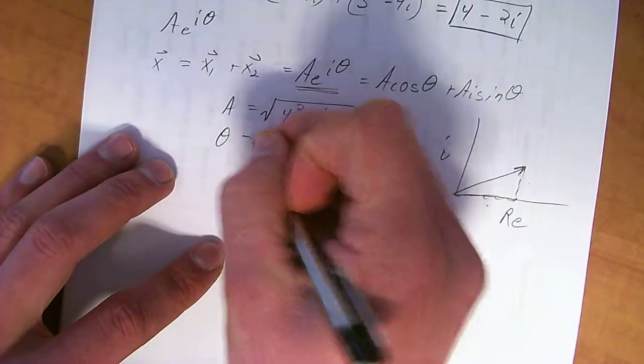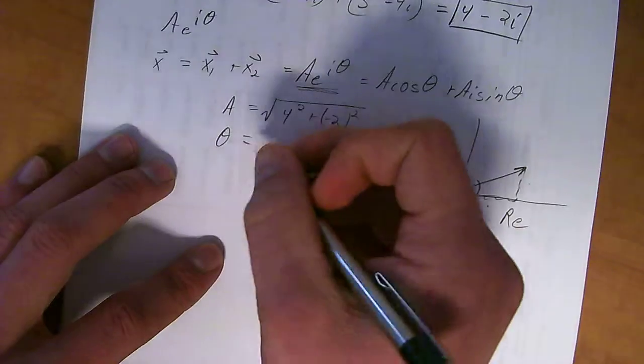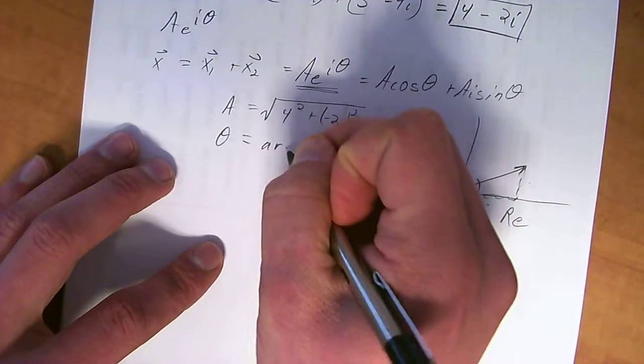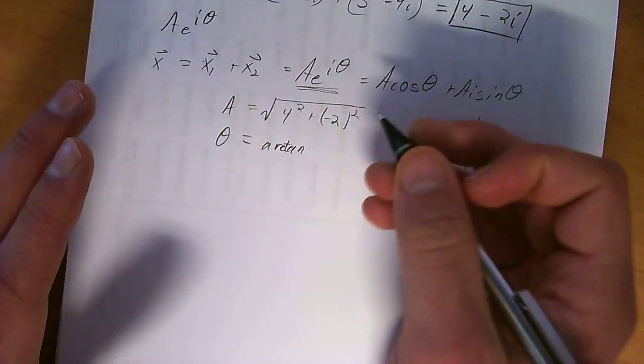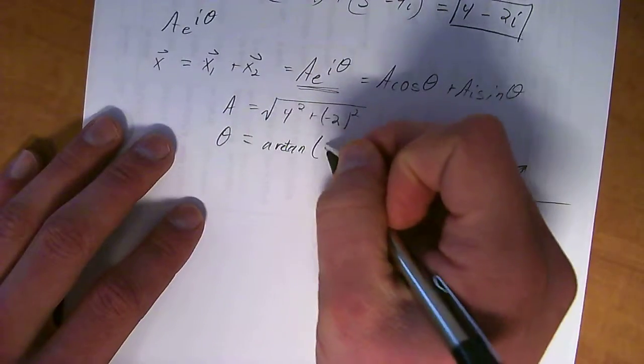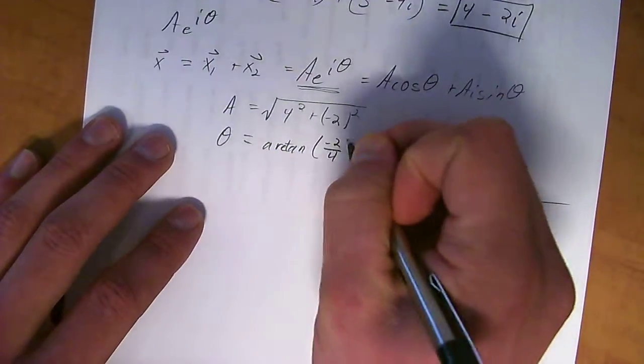Okay, and then theta of this vector is equal to the arctangent, or inverse tangent, whichever one you want to call it, of minus 2 over 4.